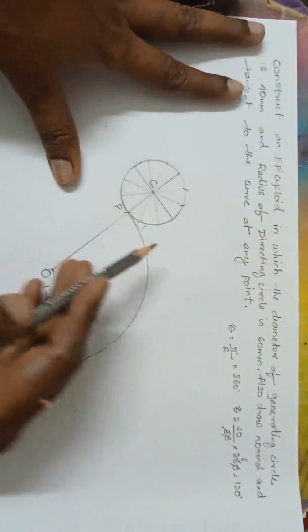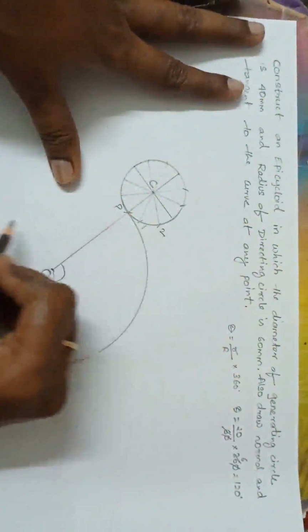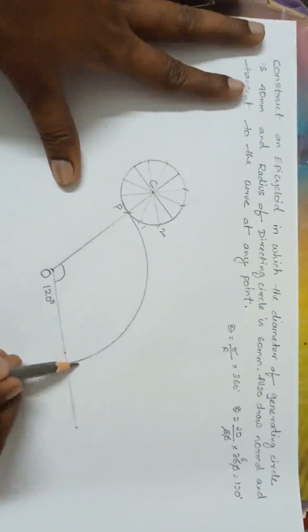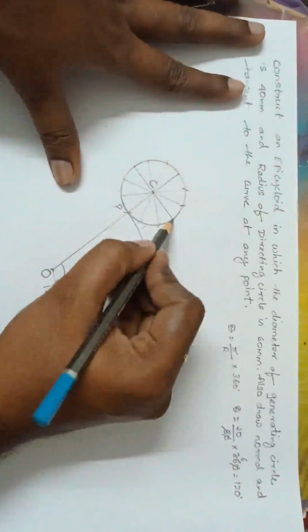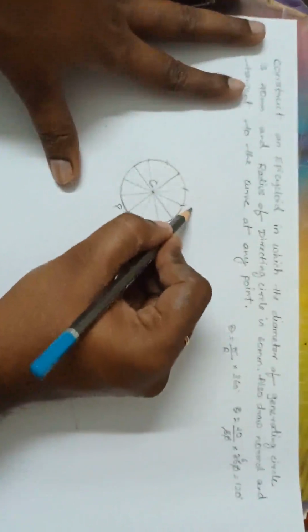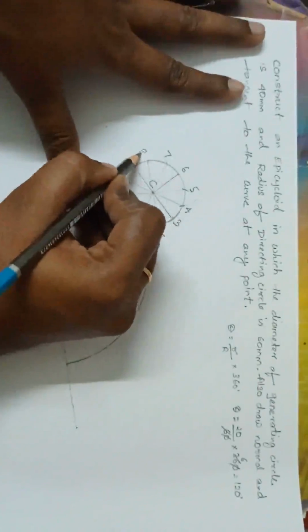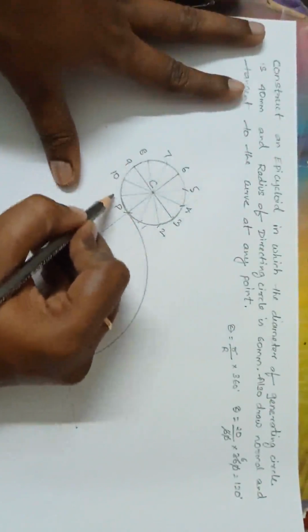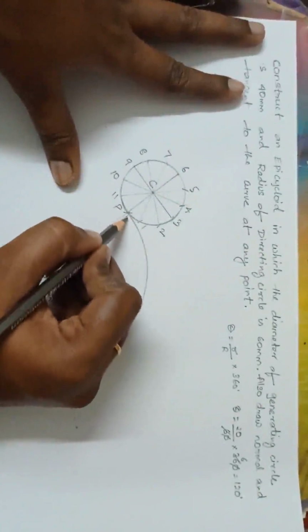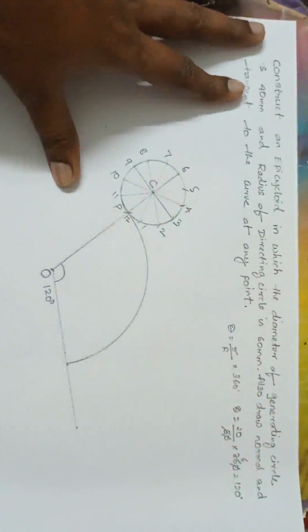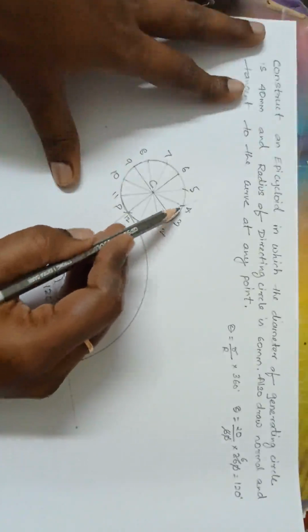This is the first point. And what about the second point? This is the second point, which will touch the circumference of the bigger circle. Now this is the third point. This is the fourth point, fifth point, sixth point, seventh point, eighth point, ninth point, 10th point, 11th point, and P itself is the 12th point. Okay, naming the divisions is very important.